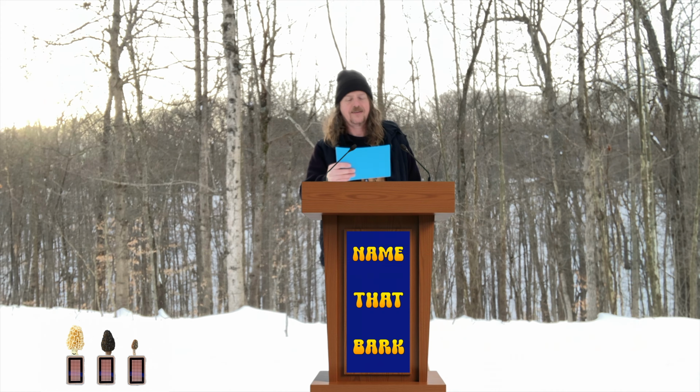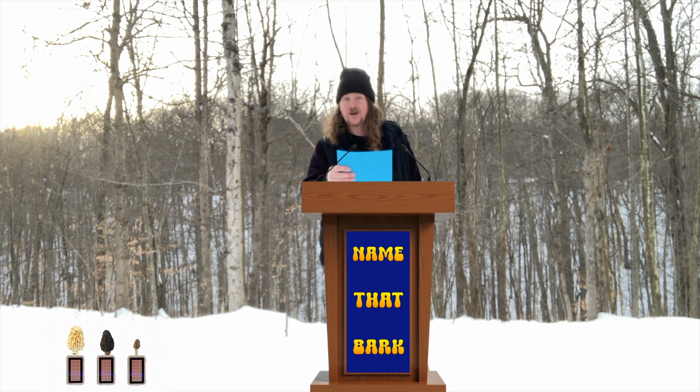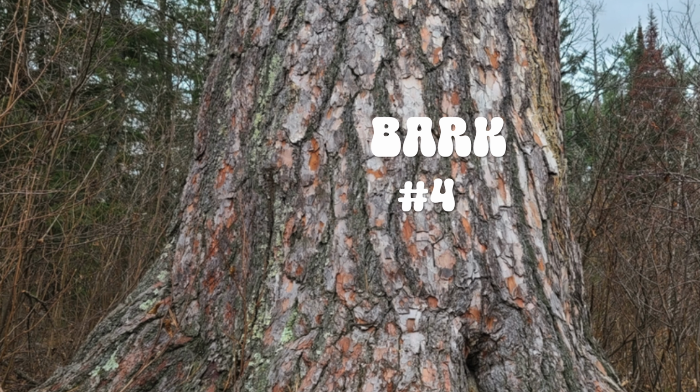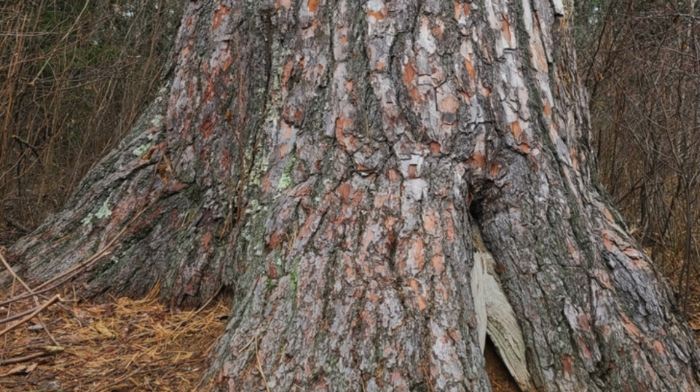Well done. And now for the final bark of the round. And let me remind you, there is no need to put your answer in the form of a question. All right, the final bark of the first round. This bark is from an evergreen tree with 5 needles per bundle. It was once sought after for constructing the masts of sailing ships.